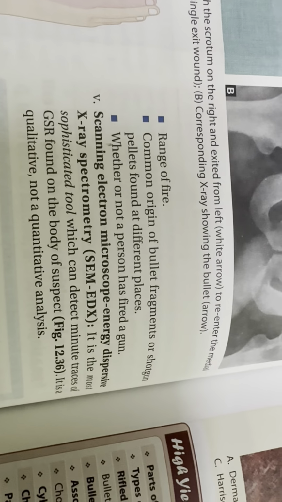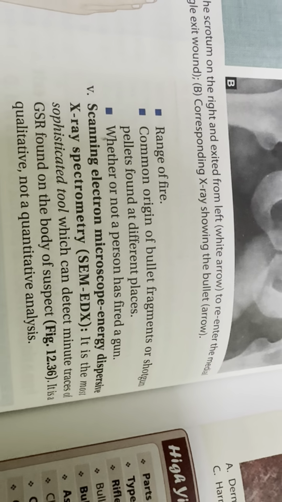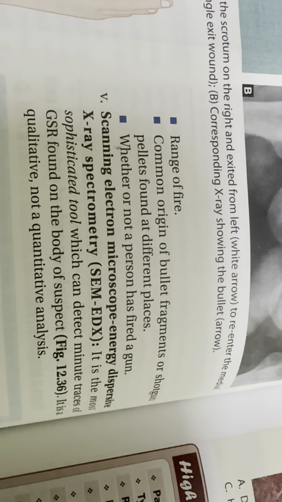Scanning electron microscope, energy dispersive X-ray spectrometry. SEM-EDX is the most sophisticated tool which can detect minute traces of GSR found on the body of the suspect. It is a qualitative and not a quantitative analysis. SEM-EDX, scanning electron microscope, energy dispersive analysis.